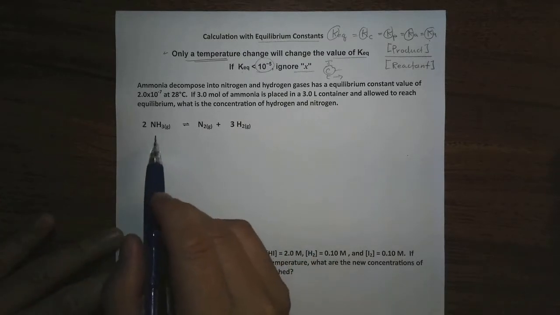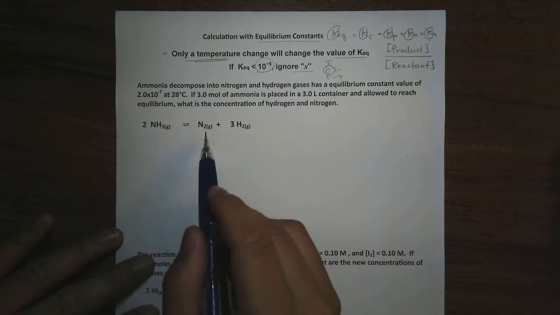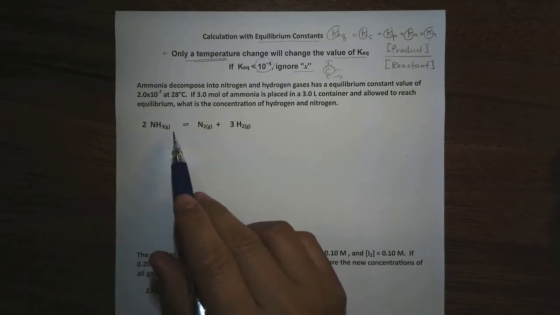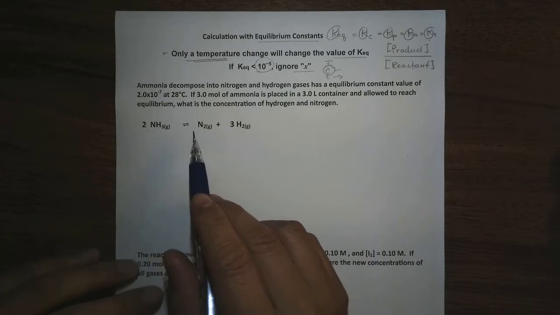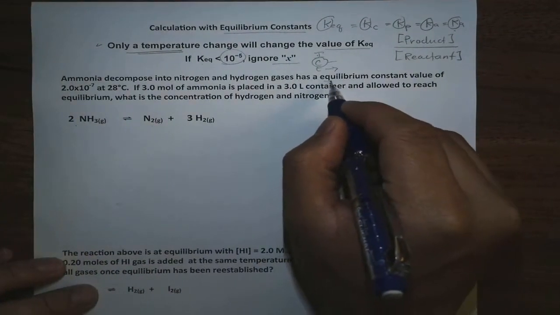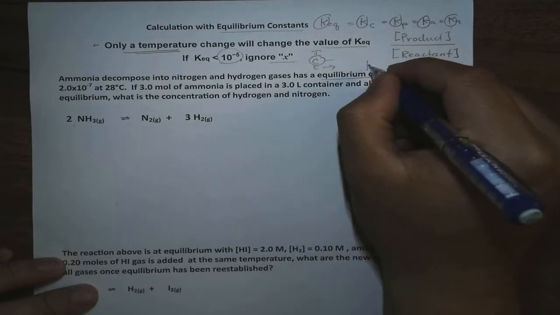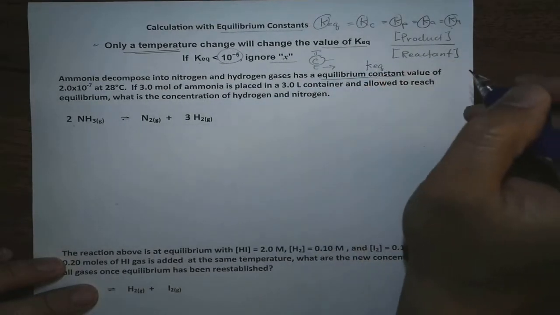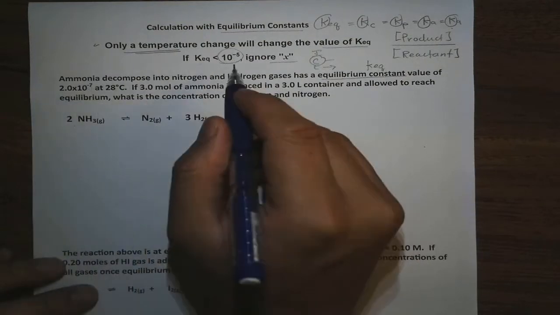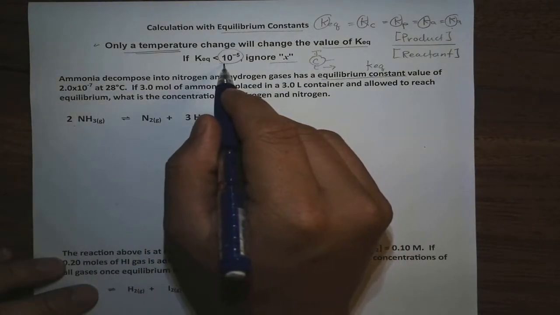Here we have ammonia decomposing into nitrogen and hydrogen. And of course this is a balanced chemical equation. It has an equilibrium constant value, that is your KEQ right there, of 2.0 times 10 to the negative 7, which we know is less than 10 to the negative fifth.